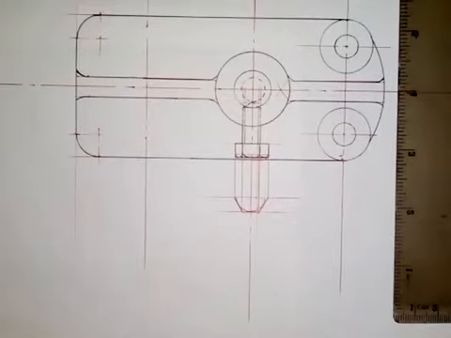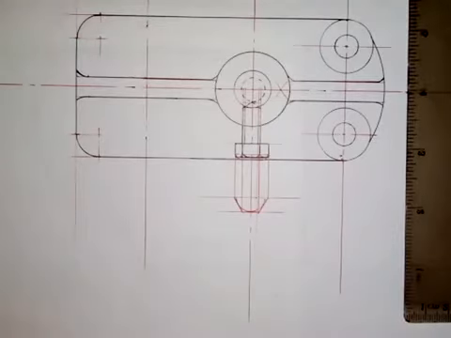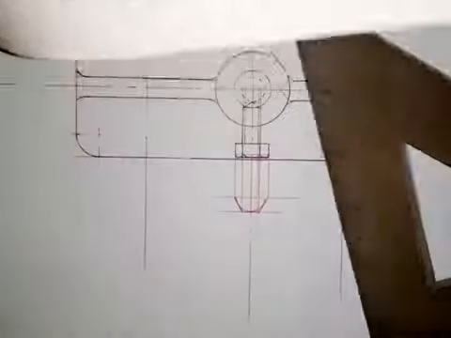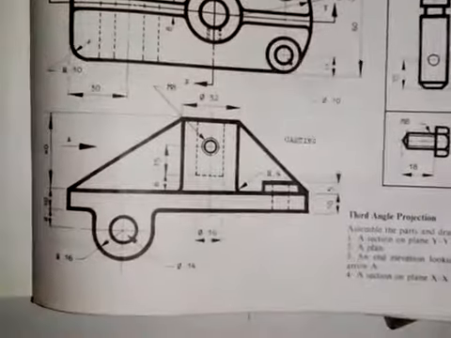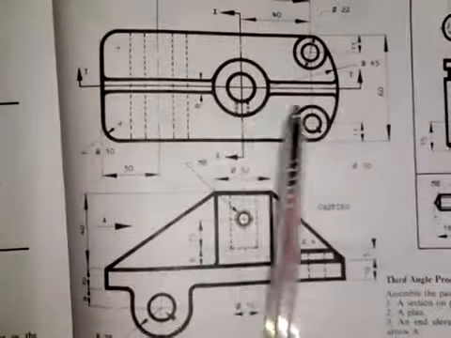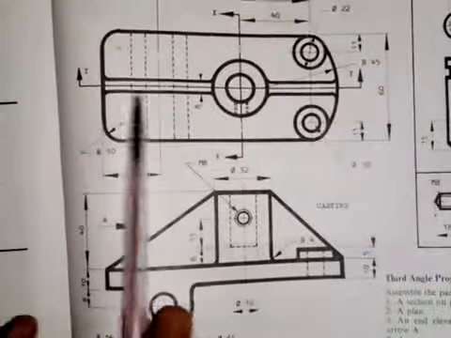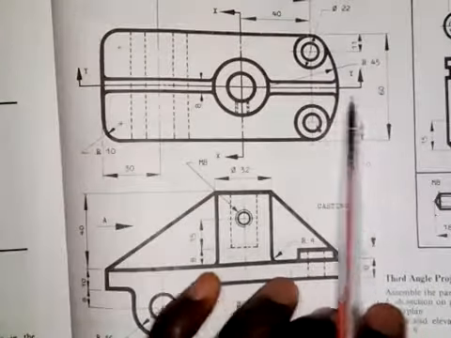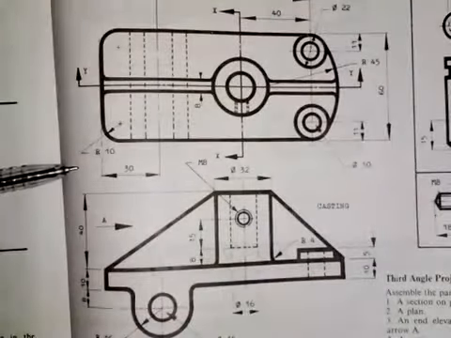We are still working on this mechanical drawing. Right now I'll be showing you how to draw the section on plane YY, as we are instructed. So let me bring the question itself, or the diagram itself, as we have here. For the section, this is the plane YY as we have here. It cuts the whole body into two equal parts.